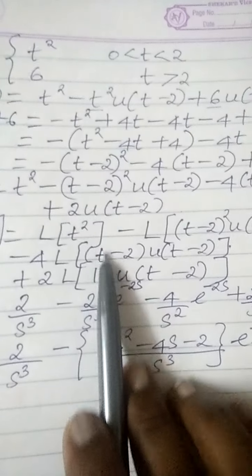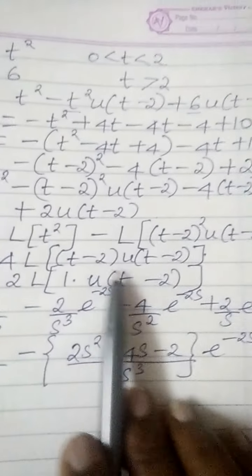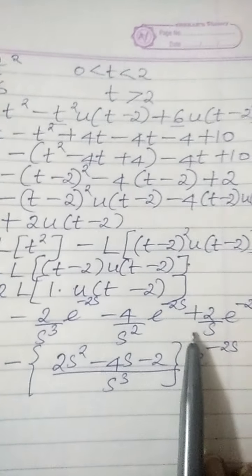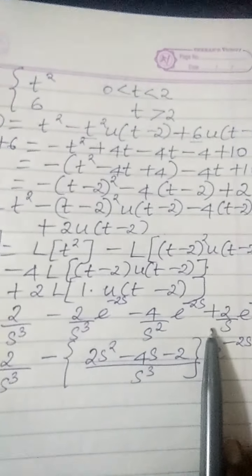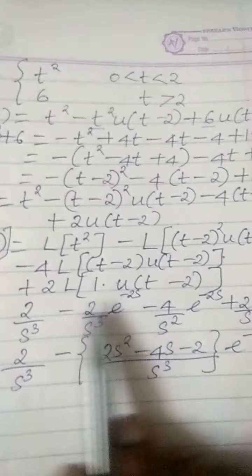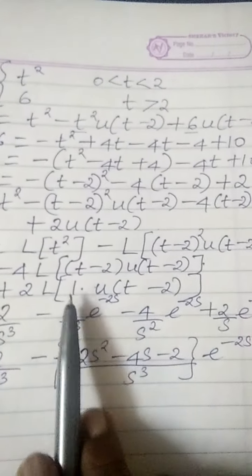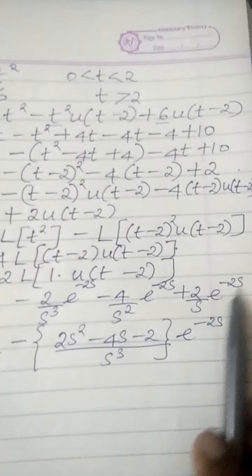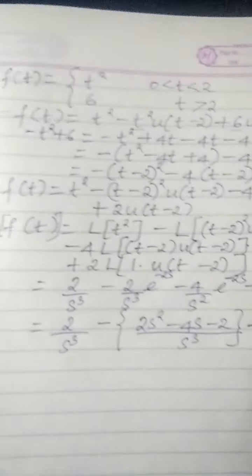Transform of t is 1 by s square. So we will get 1 by s square e power minus 2s, plus 2 into transform of 1, which is 1 by s, e power minus 2s, and hence the solution.